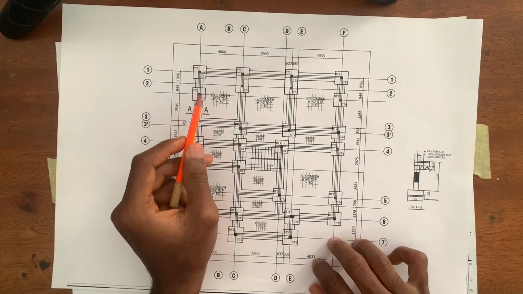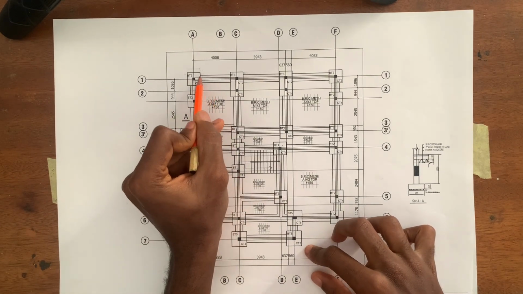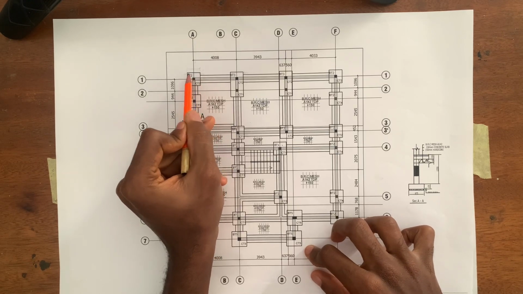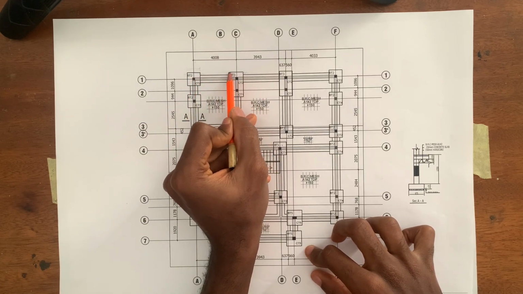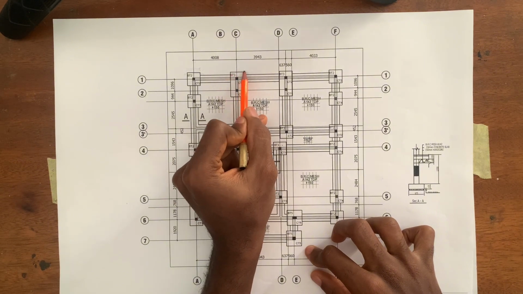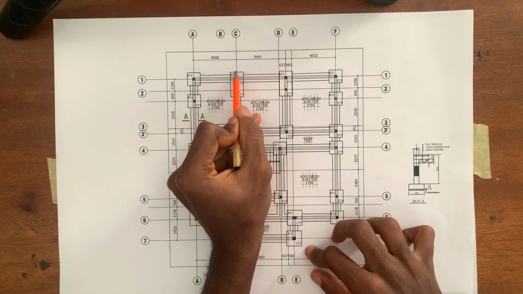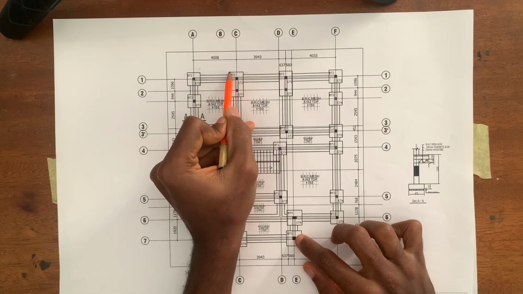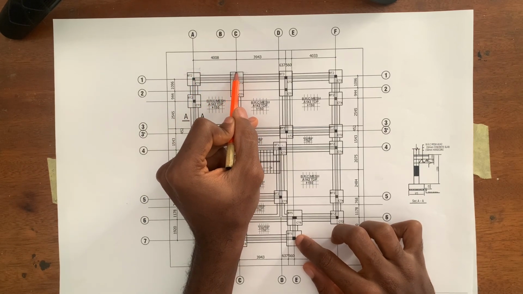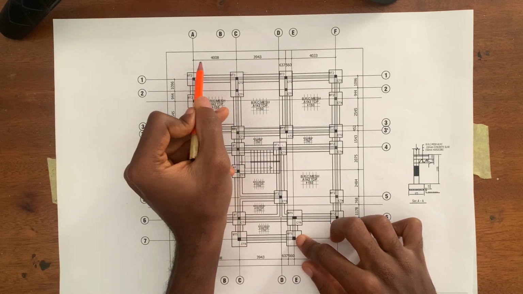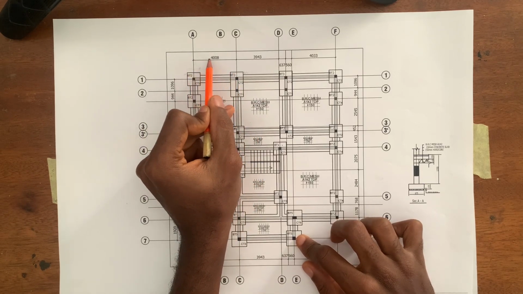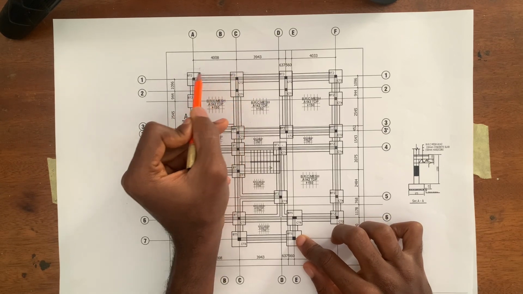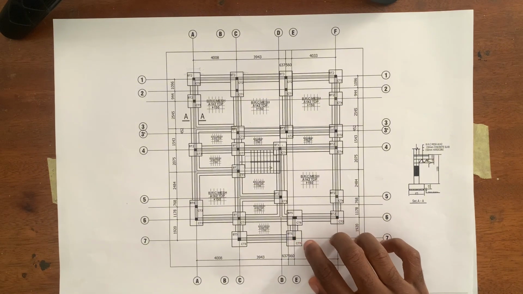Now coming into the trench again, since we know that from here to here is half of the column pit for base type 2, and the full length is 1200, half of that is going to give us 600. So from here to here is 600 and from here to here is 600. 600 plus 600 is 1200. We can minus 1200 from 4008. It will give us the length of our trench from here to here. I hope that's easily understood.